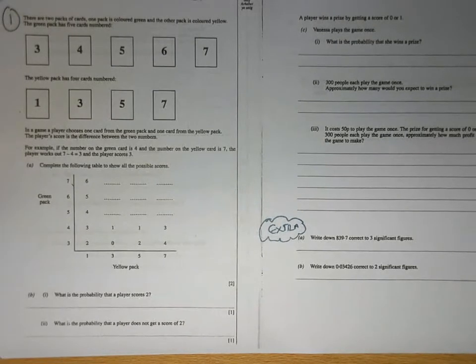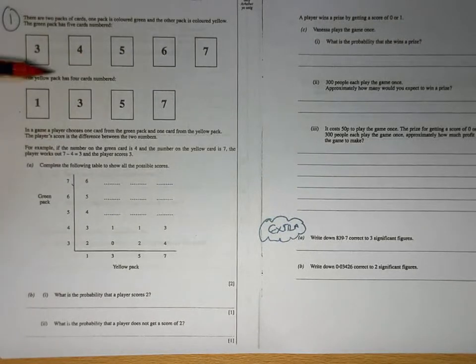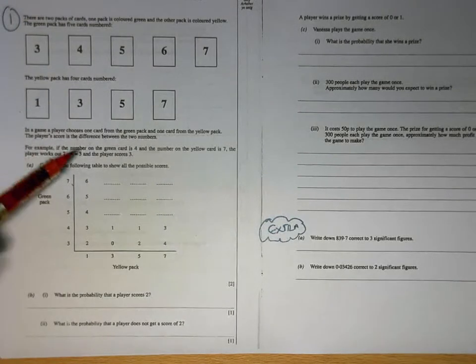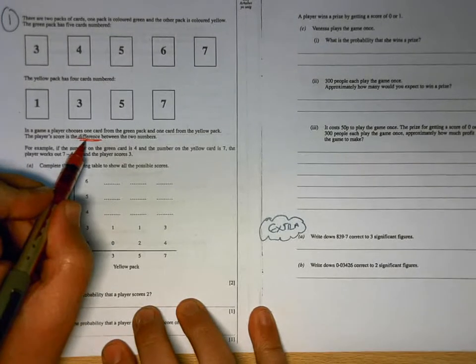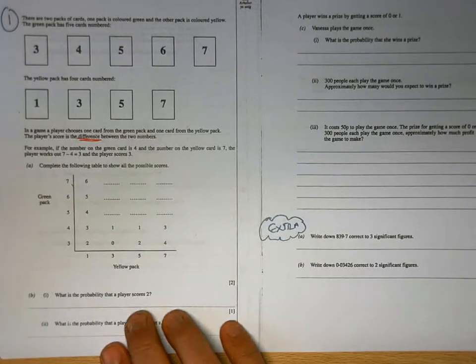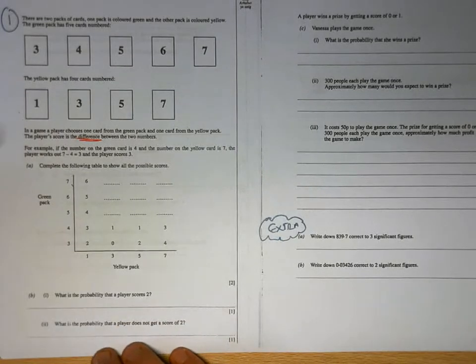So with this particular question, there are 2 packs of cards, one green pack and one yellow pack. The green pack is 5 cards, so those are the top cards there, and the yellow pack is 4, numbered 1, 3, 5, 7. In a game, the player chooses 1 card from the green pack and 1 card from the yellow pack, and the player's score is the difference between the 2 numbers. So that's the important thing that you need to be doing. Subtracting is what we mean by difference, the scores on the 2 cards.